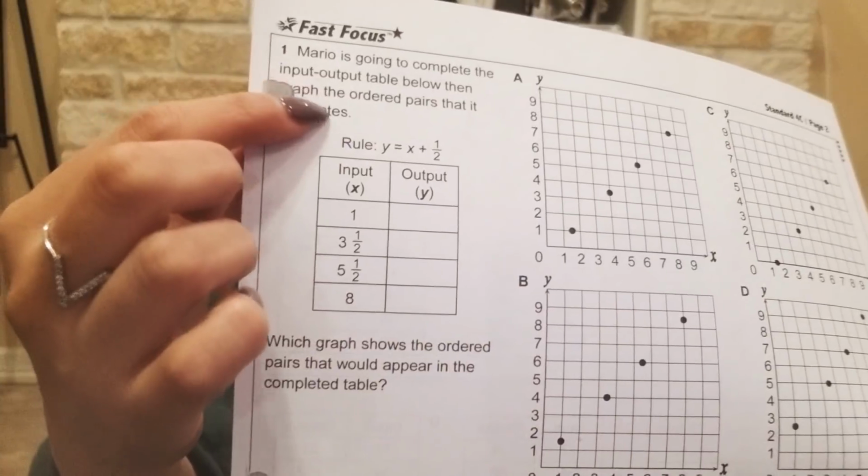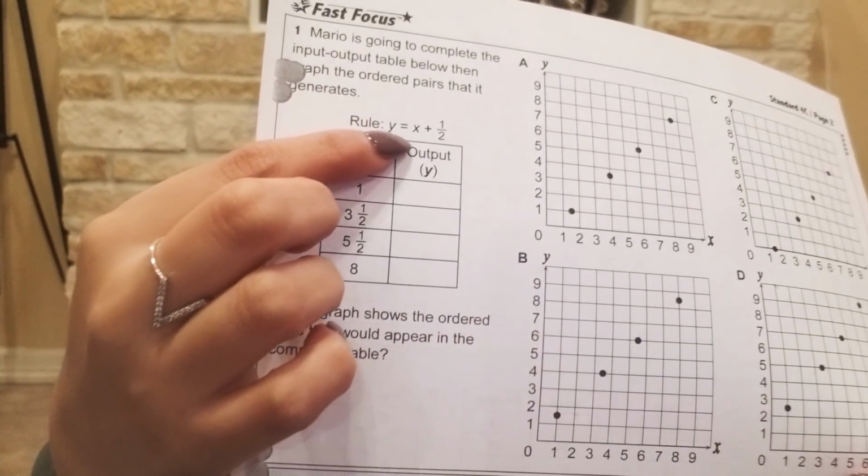Okay, so this one right here, I'll read the question in just a second, but if I'm looking at the rule, it says y equals x plus 1/2, okay? So we know that we're dealing with fractions here. And we kind of get scared sometimes when we're dealing with fractions.